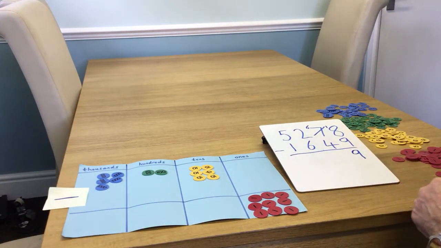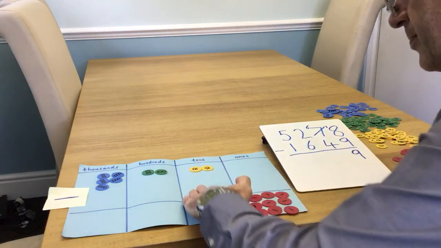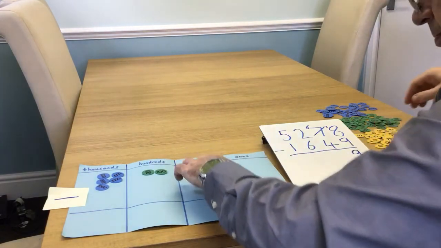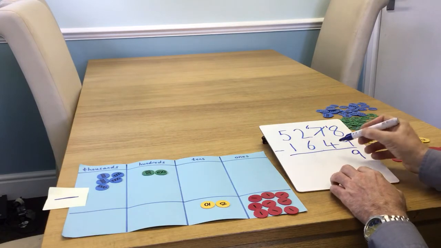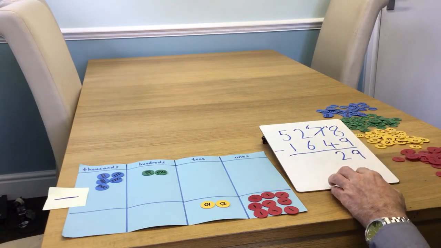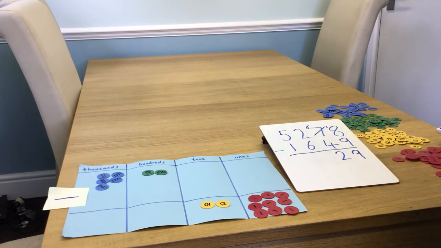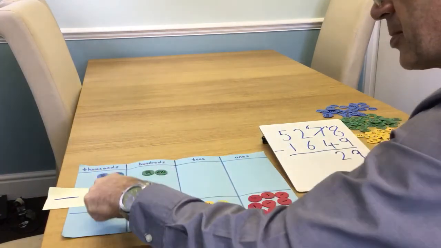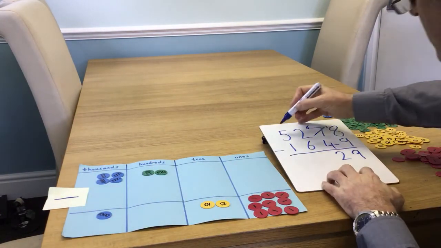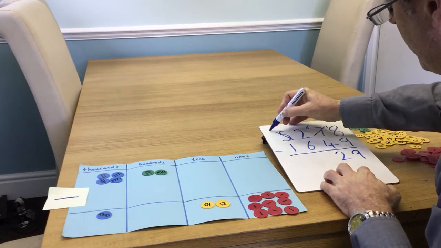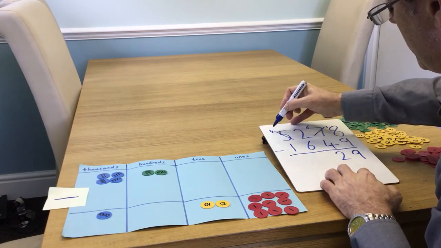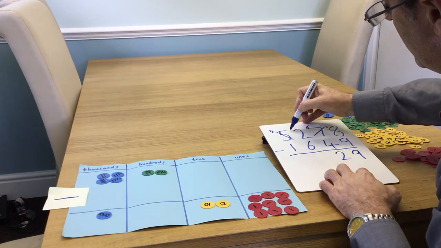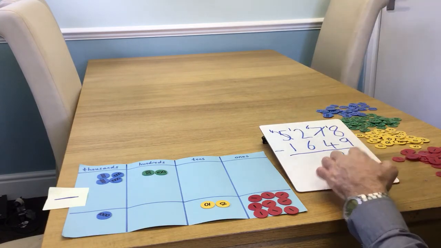Okay, 60, take away 40. It's 20. Now I've got to try and take away 600 from 200. I can't do that, so I'm going to have to exchange one set of 1,000. So that will drop down to 4,000. And I'm going to exchange it and put 10 100s in that column.